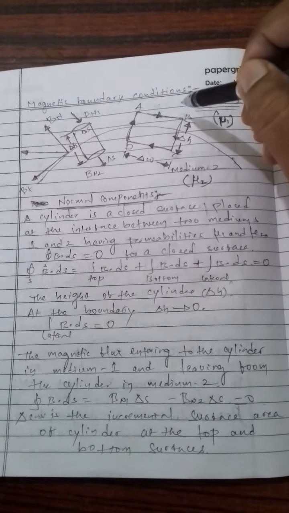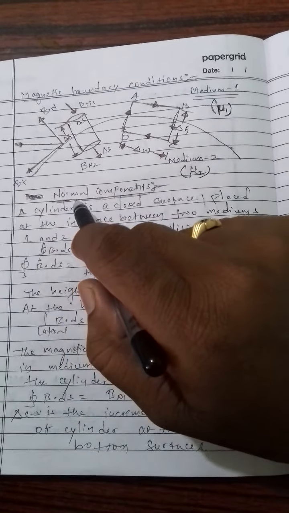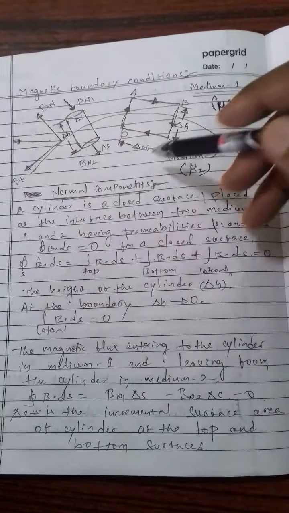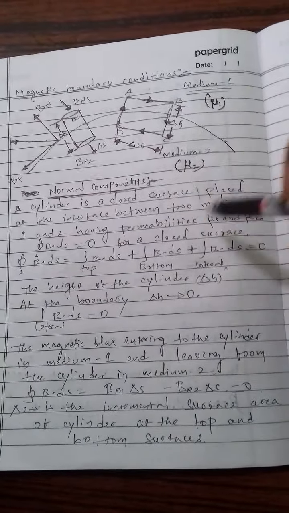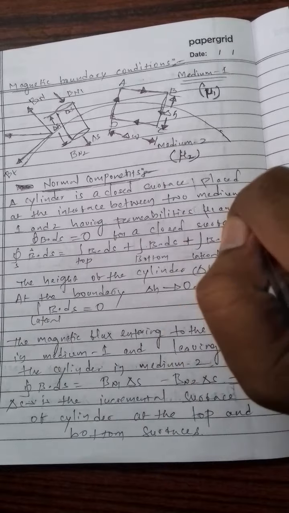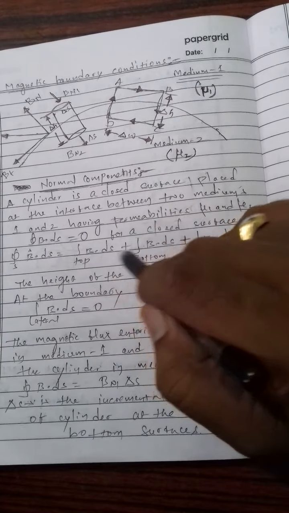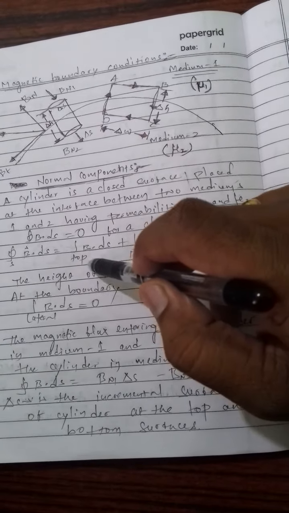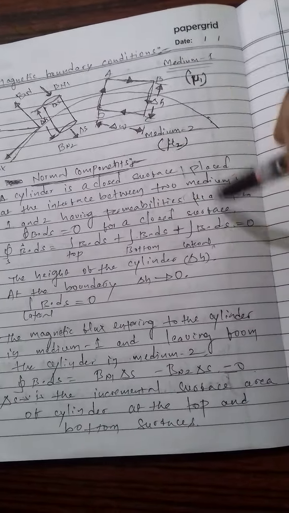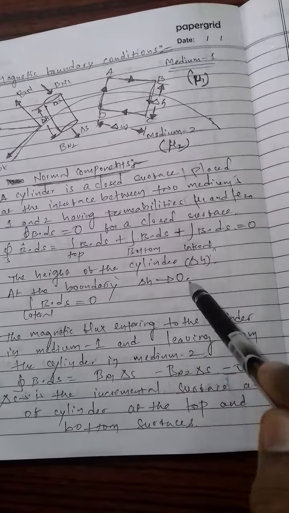Magnetic boundary conditions. The normal components: a cylinder is placed at the interface between the two mediums 1 and 2 having permeabilities mu1 and mu2, so that the closed integral of B dot dS is equal to 0 for a closed surface. The closed integral of B dot dS is equal to the top surface, bottom surface and lateral surface. The height of the cylinder is delta h; at the boundary delta h tends to 0, so that the integral over the lateral surface of B dot dS is equal to 0.